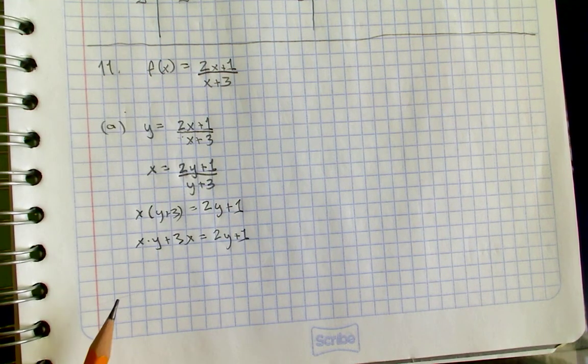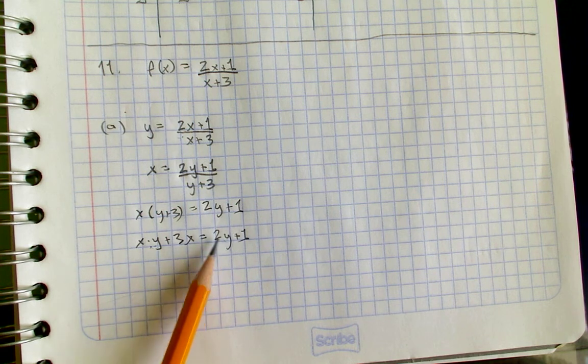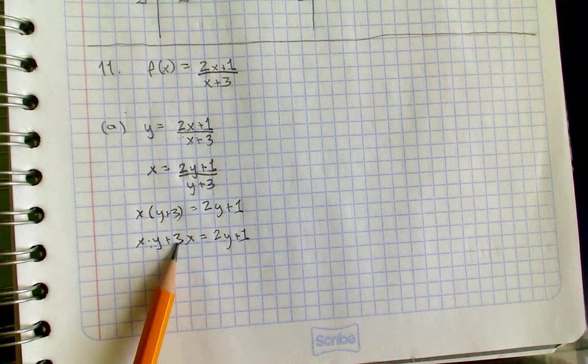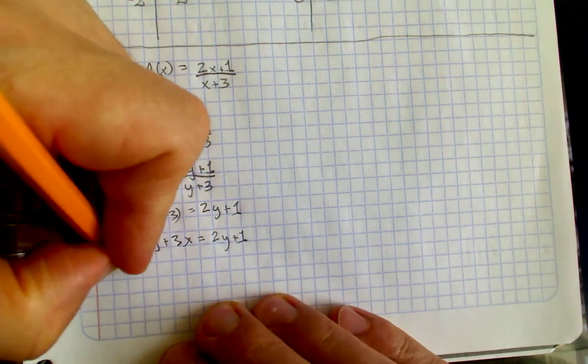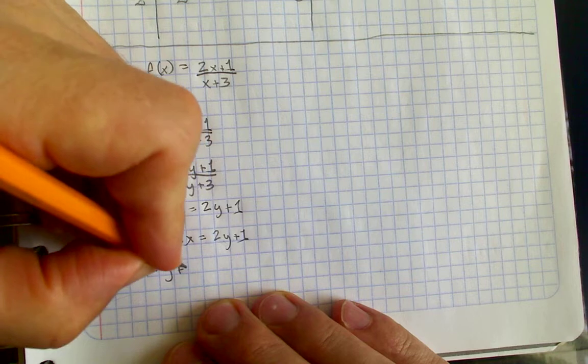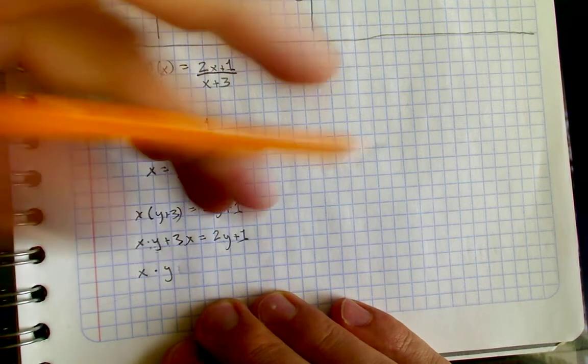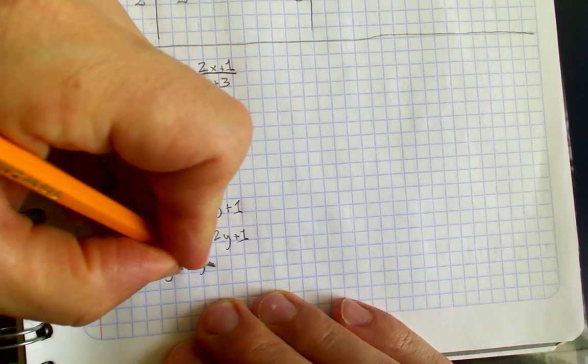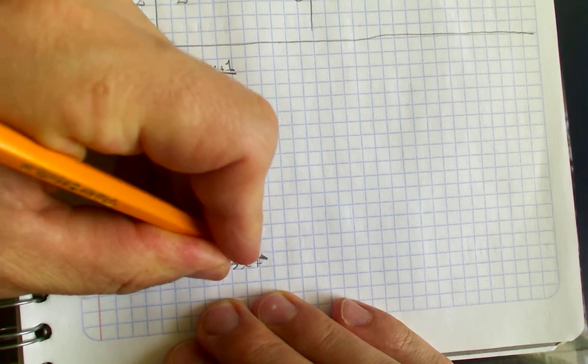And I'm going to combine. Remember, I'm trying to get the y by itself, so I want to combine like terms, all the terms that have the y's in them. So I'm going to subtract 2y to this side and subtract the 3x over here. So x times y minus 2y equals negative 3x plus 1.